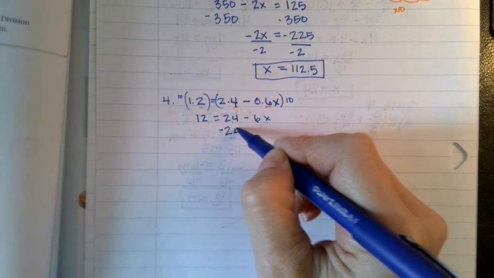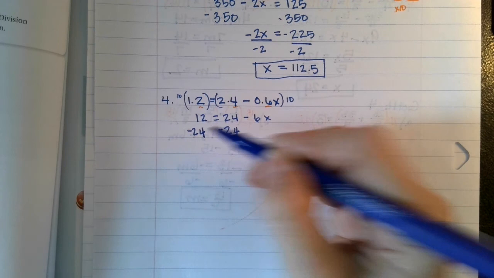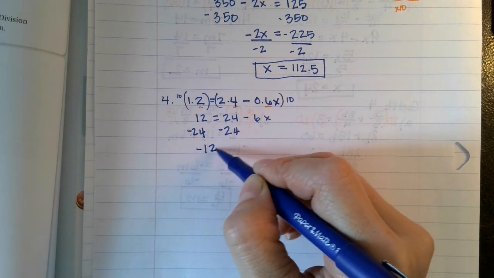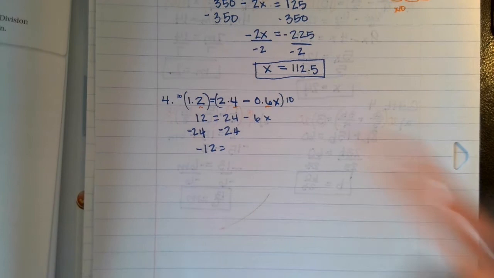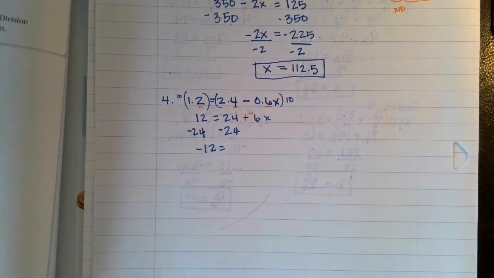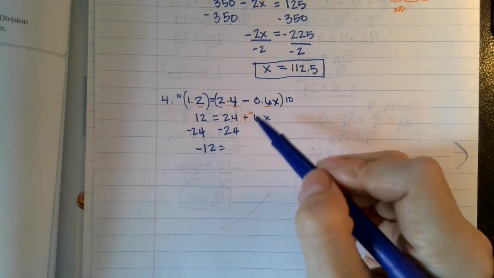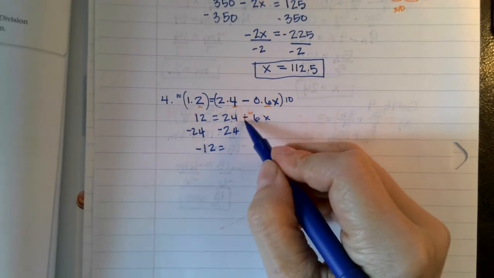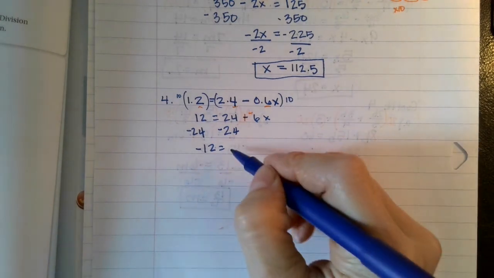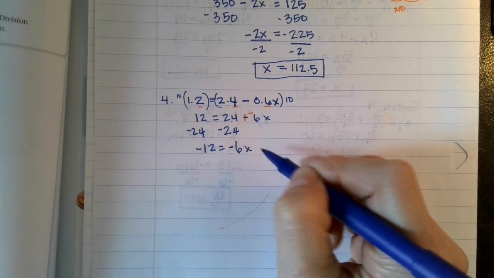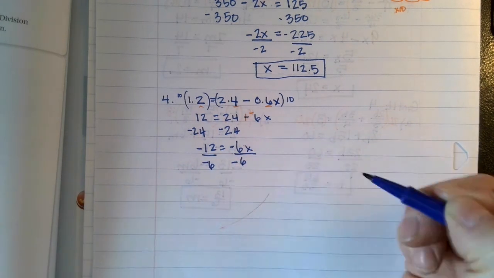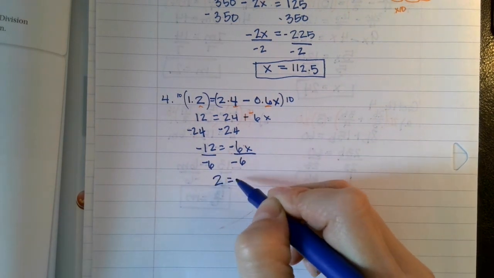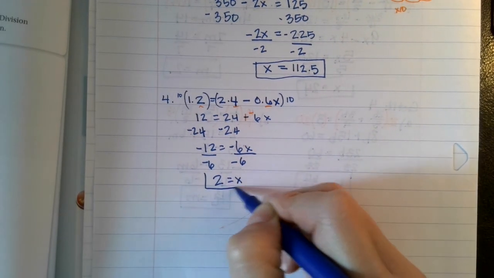You'll subtract 24 from both sides. That'll give you negative 12. When you bring this 6 down, don't forget to consider that it is a negative 6. You don't always have to write that step, but just remember that sign in front of the 6 is going to have to travel with that 6, giving you negative 6x. Divide both sides by negative 6, and then you have 2 equals x.